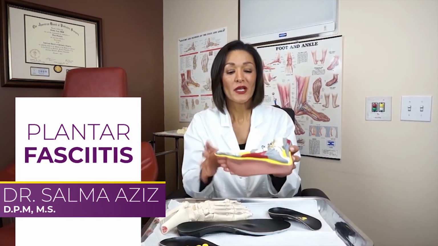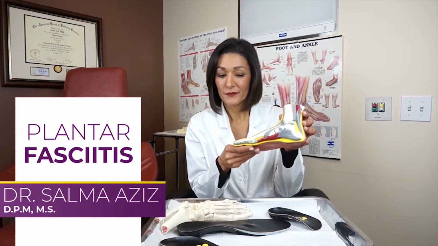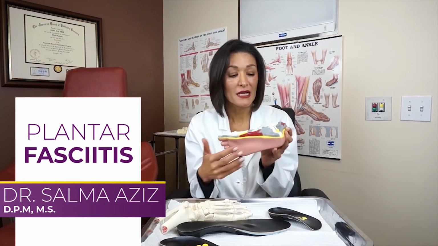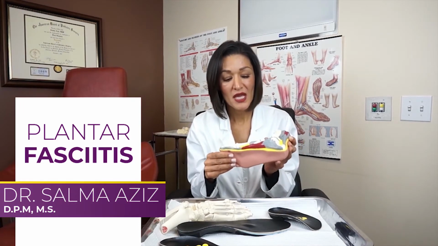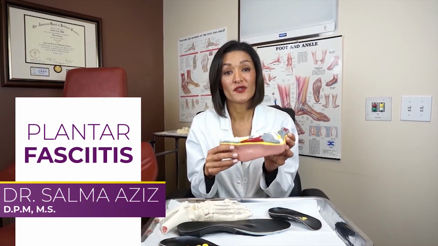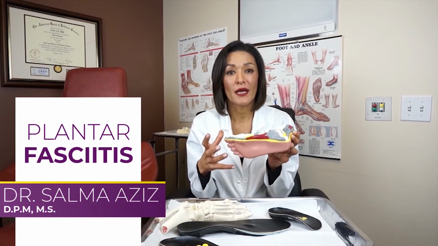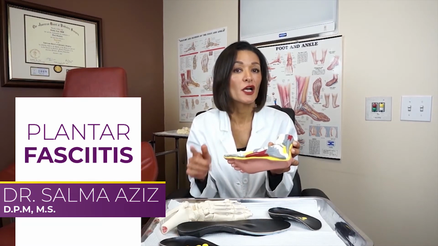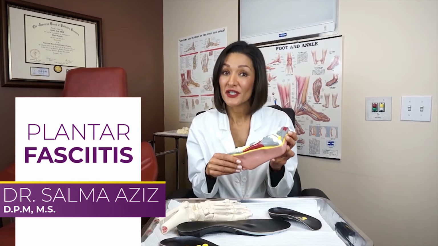Let me first give you a quick review of the anatomy, because that's how I practice. Looking at the bottom or the side of the foot, as we have on our model here, there's a band of tissue that attaches to the heel bone and goes all the way to the tips of the toes, and that band is referred to as the plantar fascia, hence the name plantar fasciitis. This plantar fascia is basically made out of fibers that just don't stretch. It's very similar to a piece of rope or our hair. And this factor becomes very important when we talk about the treatment of plantar fasciitis in just a few minutes.